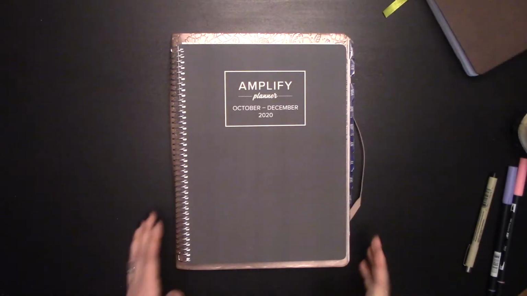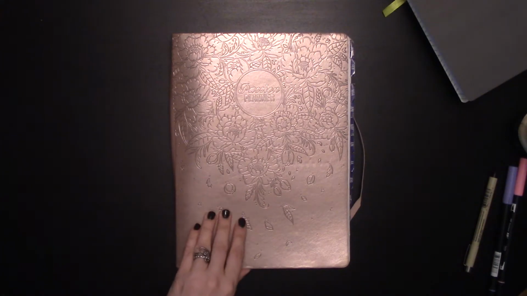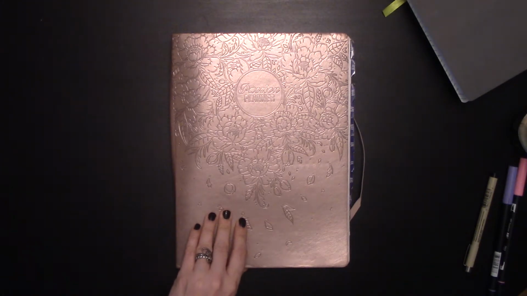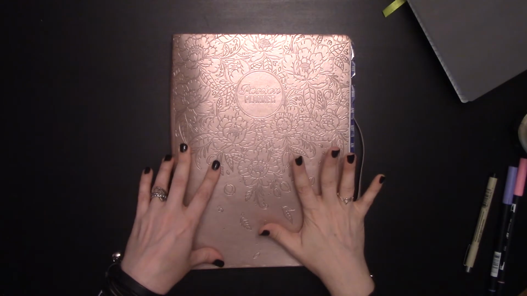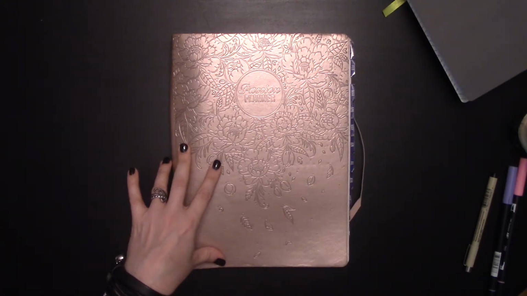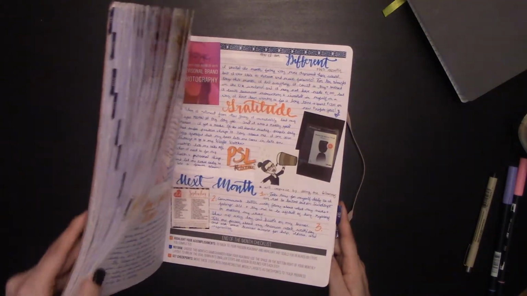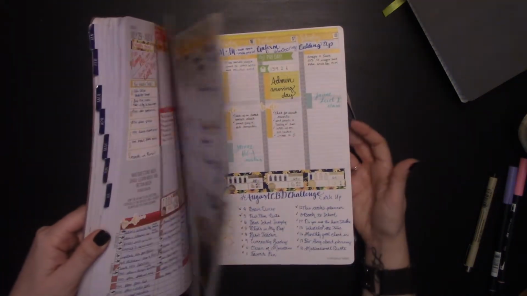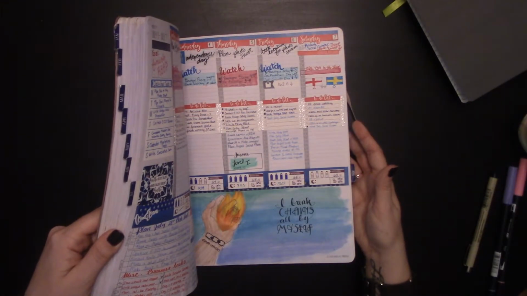So, Amplify Planner. Passion Planner Annual. The weekly. This is the large. I definitely wouldn't try it in the small. The medium, I'm kind of iffy on using it. You can, of course, draw in your weekly section in the columns.